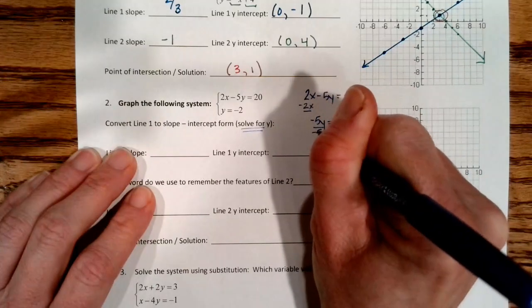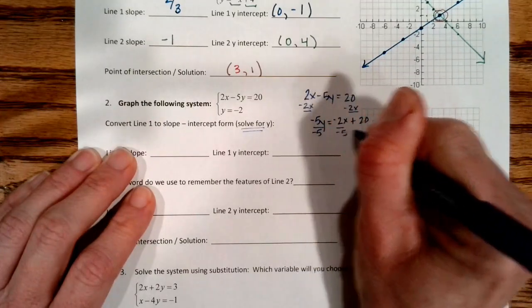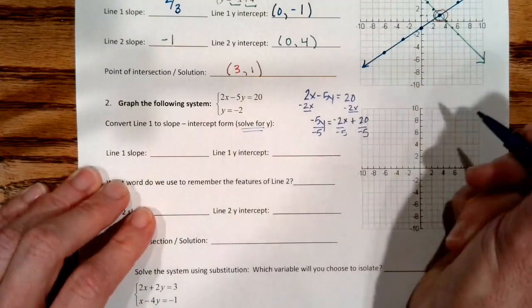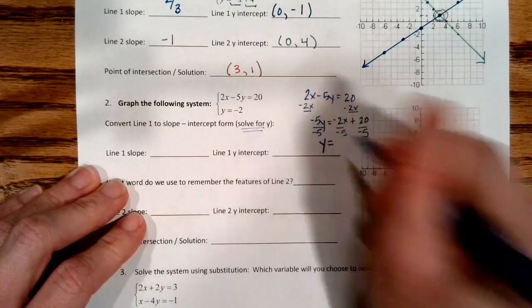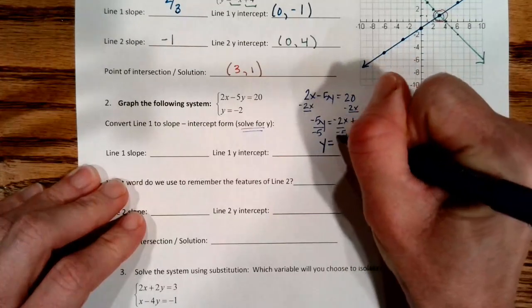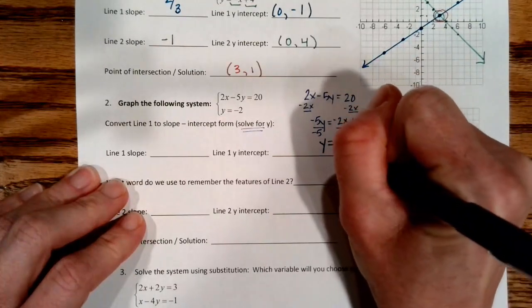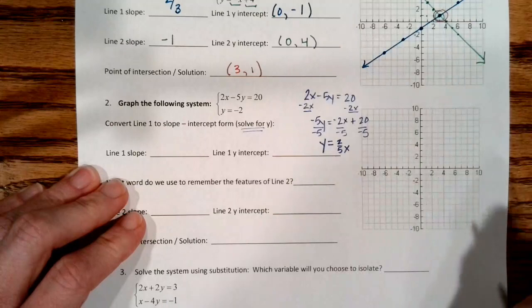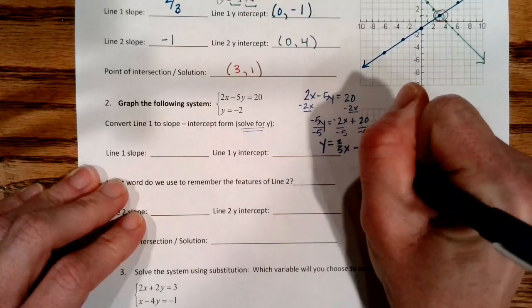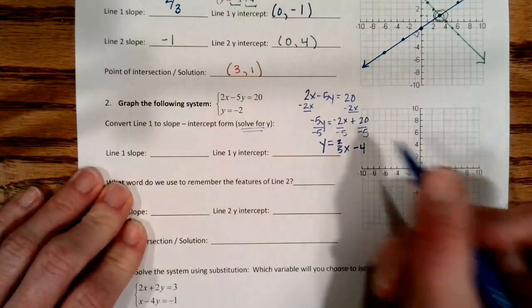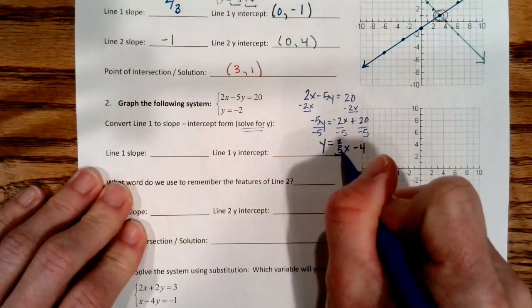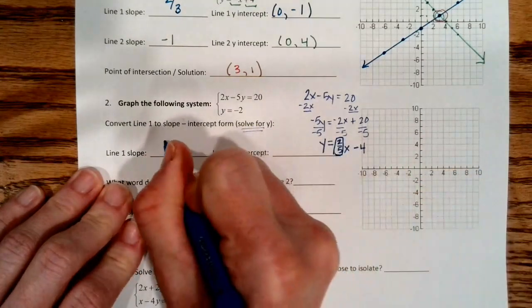When I divide everything by -5, my slope-intercept form is going to be y, which is all by itself. That's what I wanted. These two negatives cancel out, giving me 2/5 x, and here's my -4. So when I look at line 1, my slope is going to be this coefficient in front of the x.